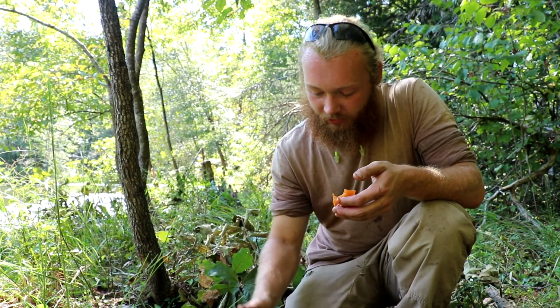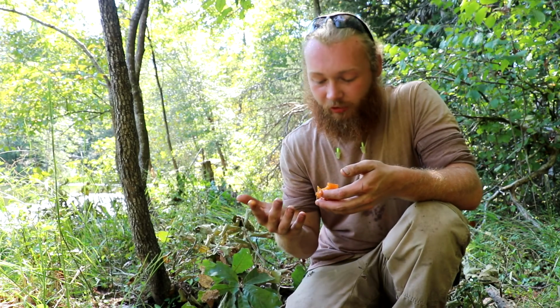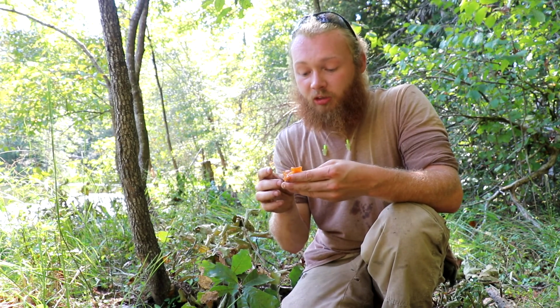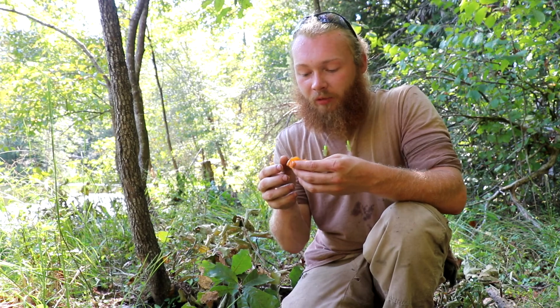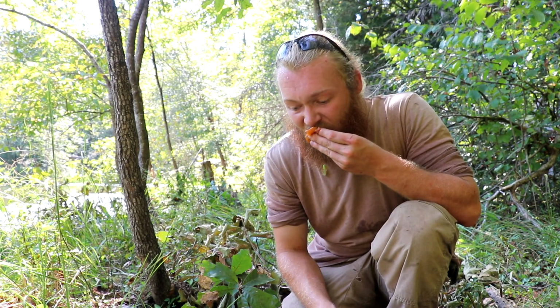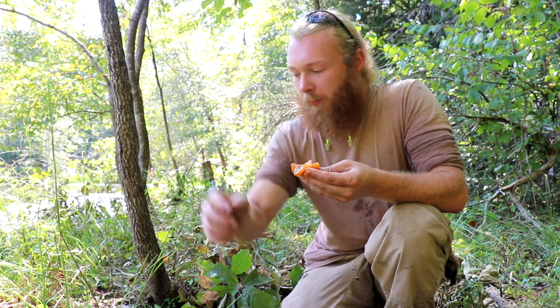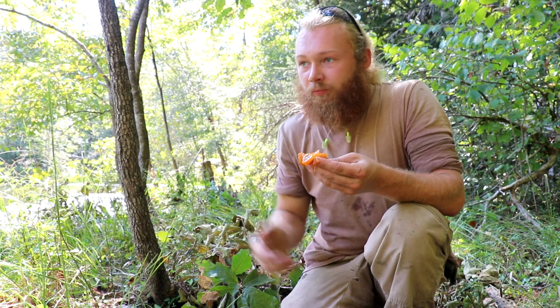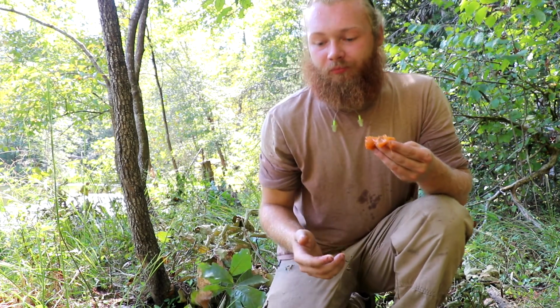So you don't need those unless you're trying to plant the tree itself. But the pulp is extraordinarily sweet and nutritious. In a survival game where sugar is one of those things that doesn't come naturally that easy, this is fantastic.